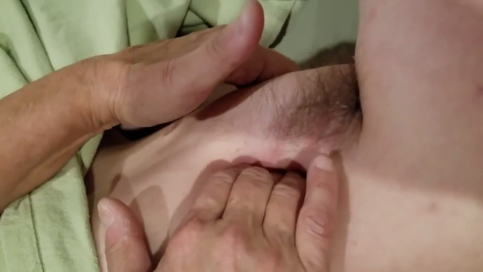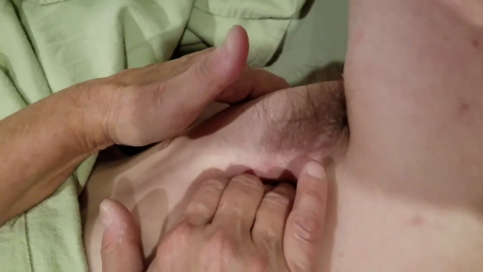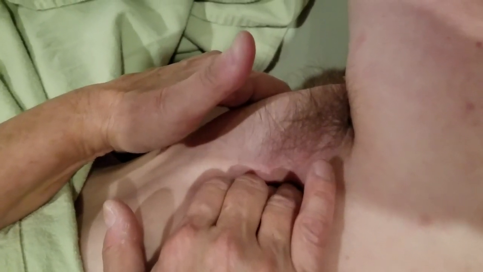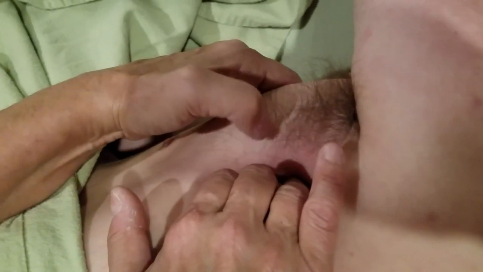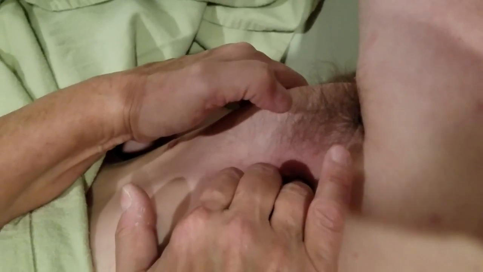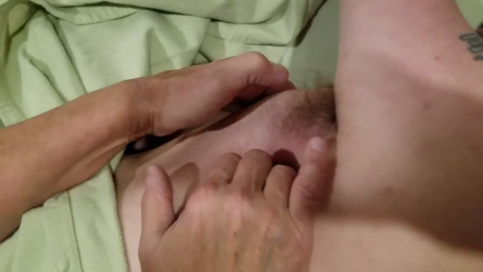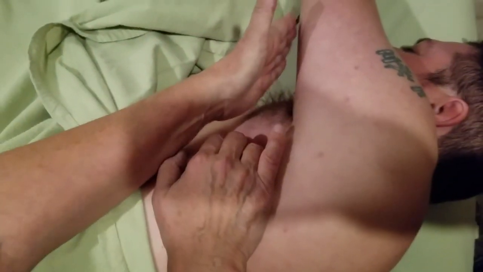There's the landmark exactly where I am. It may not look like I'm as deep, but I am. Notice I'm inferior to the armpit or the axillary area and angling right towards his chin.